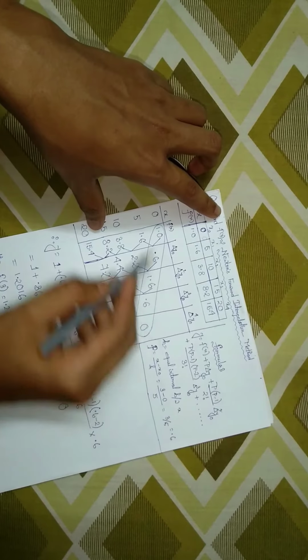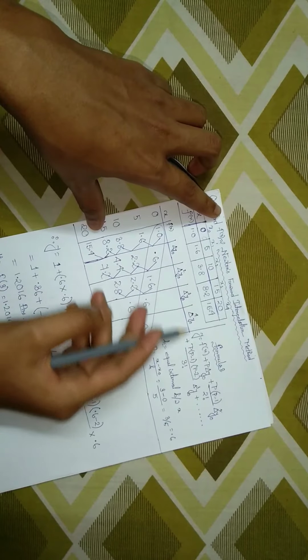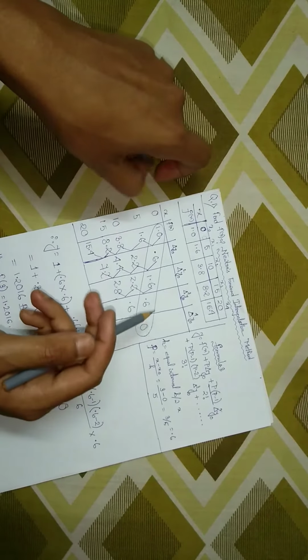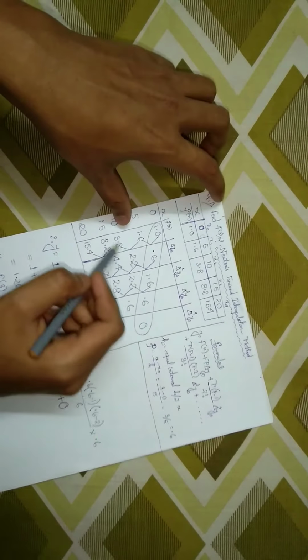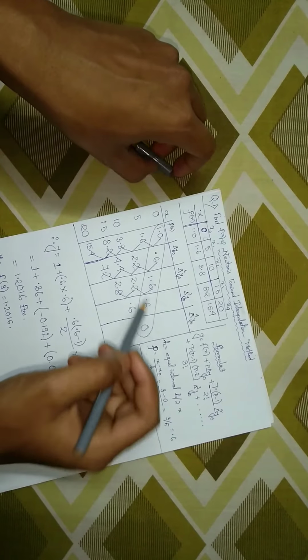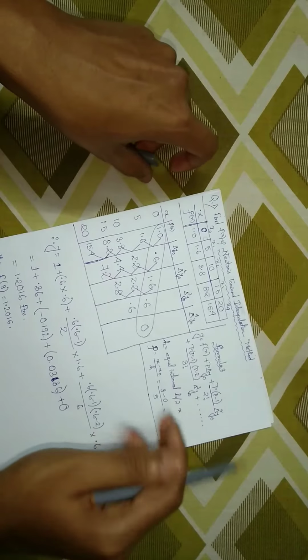We have to continue this table till we get 0. Remember, we will subtract like that till we get 0. Whenever we get 0, we stop at that position.